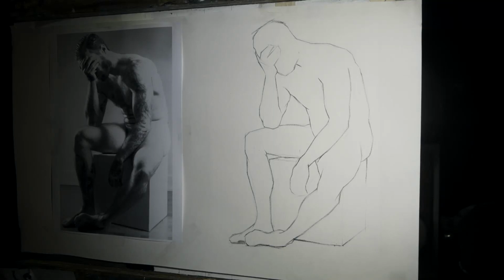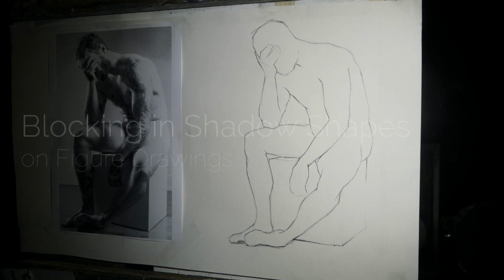Hi everyone, and welcome to today's lesson. It's a little bit of a follow-on again from the previous lessons. Today we're looking at blocking in shadow shapes on figure drawings.